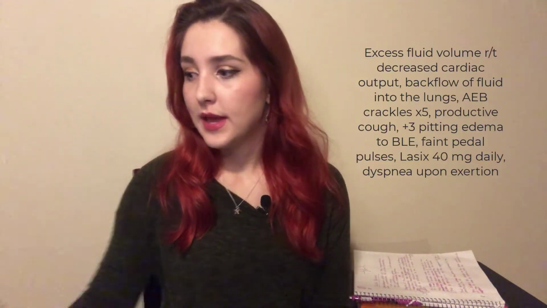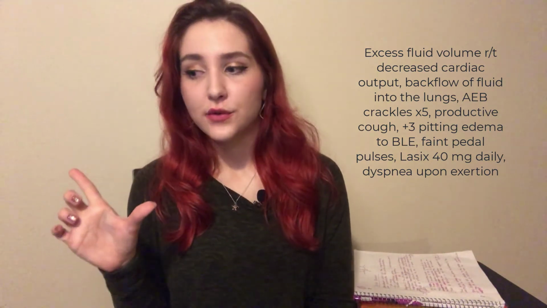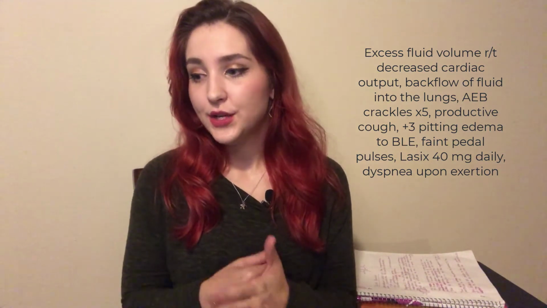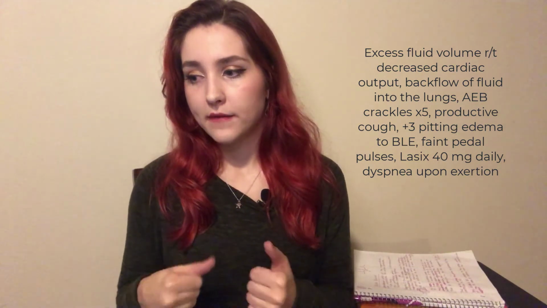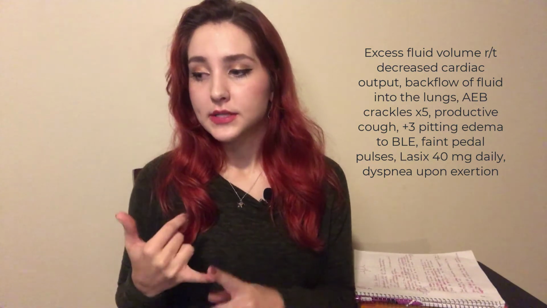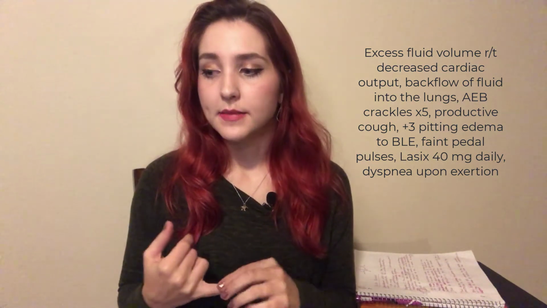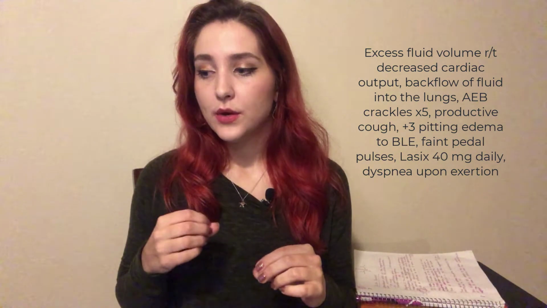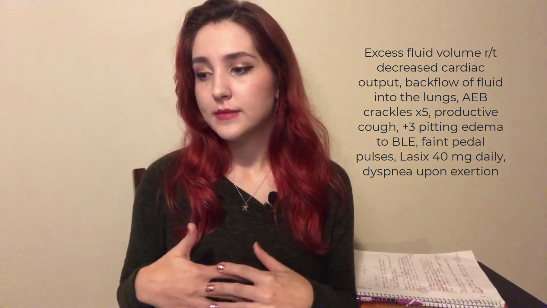Okay, so we got our problem, we got our related to, and we got our as evidenced by. So now we can put it all together. So we have as our nursing diagnosis, excess fluid volume related to decreased cardiac output, backflow of fluid into the lungs, as evidenced by crackles times 5, productive cough, +3 pitting edema to bilateral lower extremities, faint pedal pulses, Lasix 40 milligrams daily, and dyspnea upon exertion. That is our nursing diagnosis. And we're done with step 2, and we can move on to step 3.